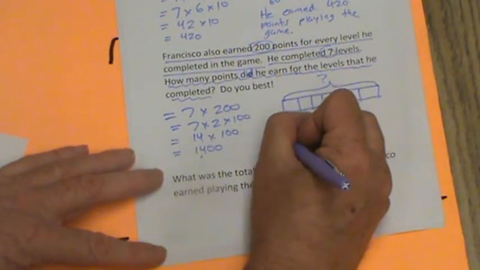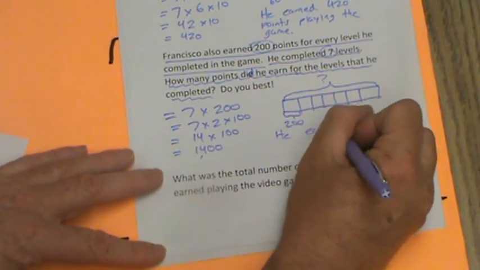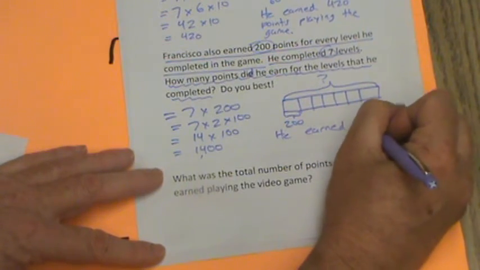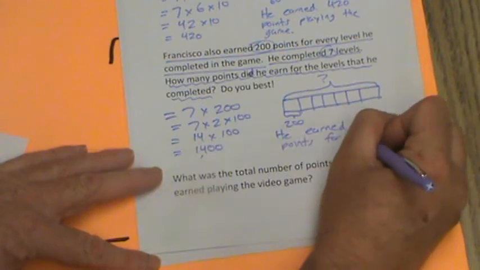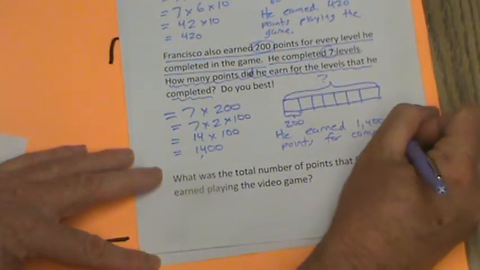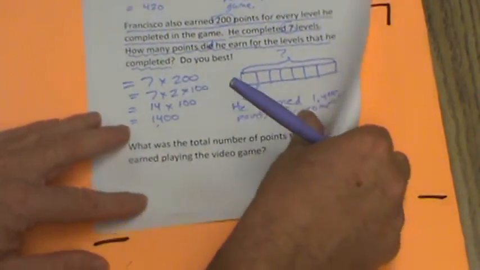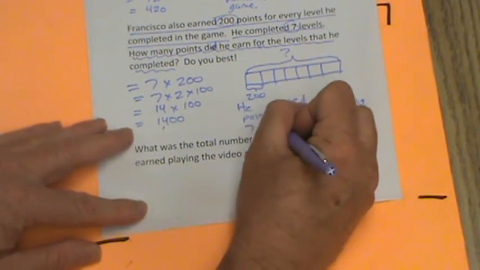So he earned 1,400 points for completing 7 levels.